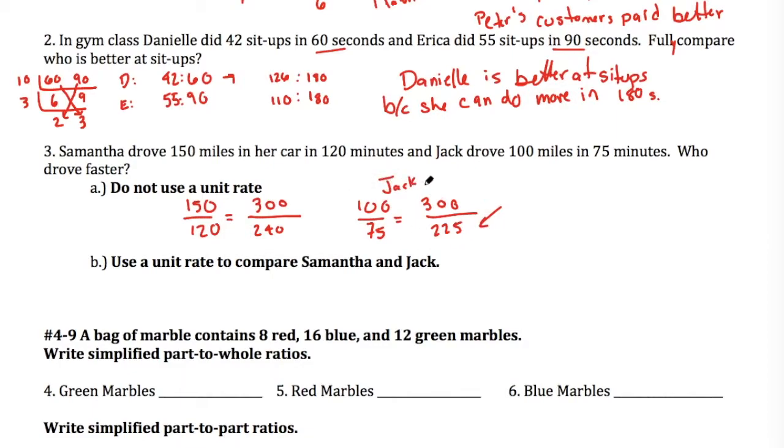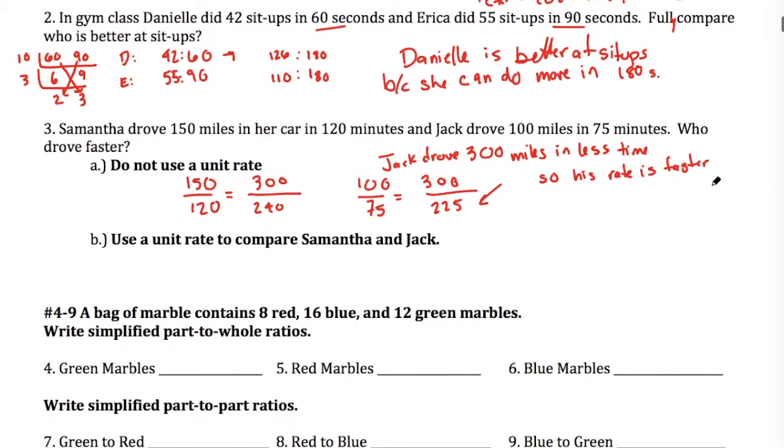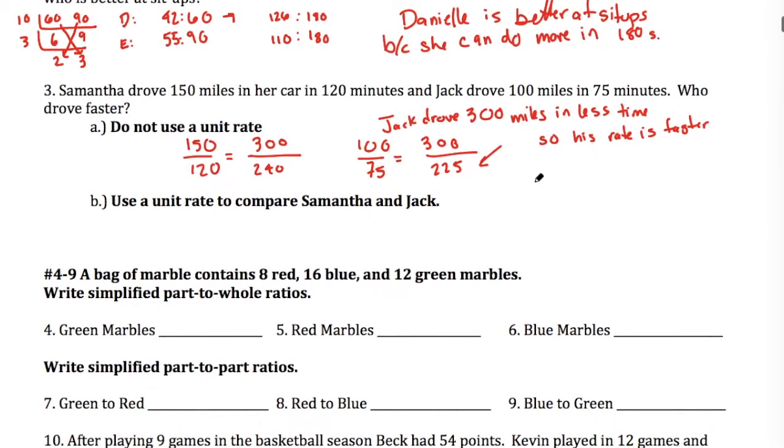Jack drove 300 miles in less time, so his rate is faster. Great. So that's one way we can do it. And you could have totally compared the 75 and the 120 and made those the same. It just would have been a little bit messier work.